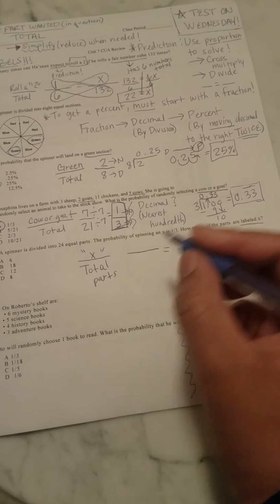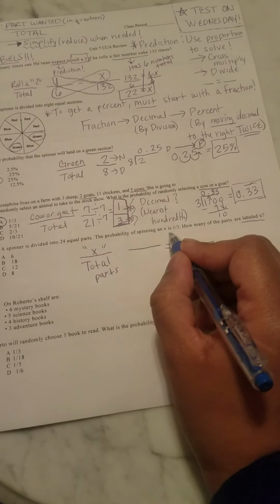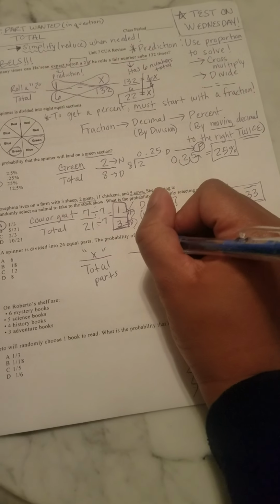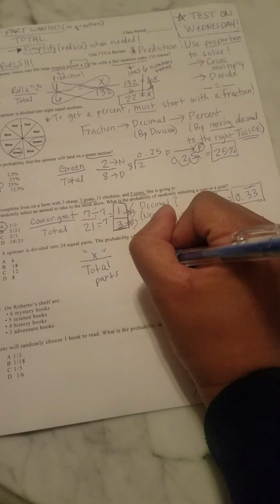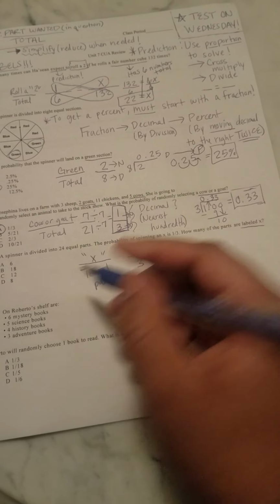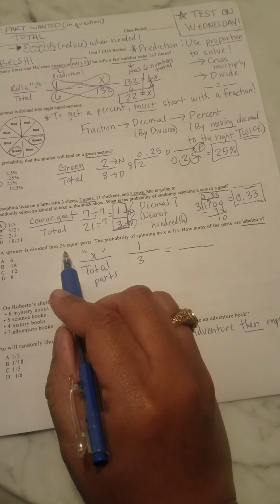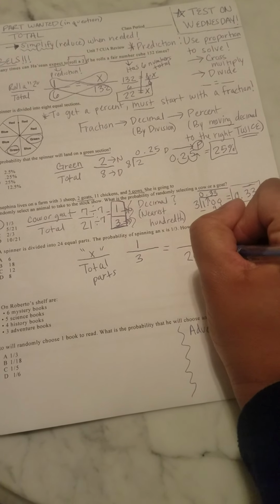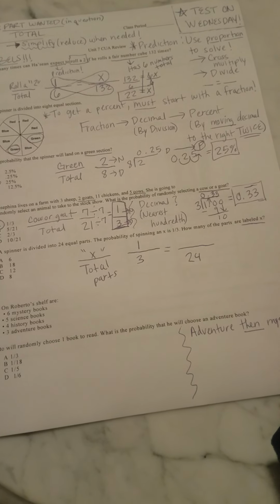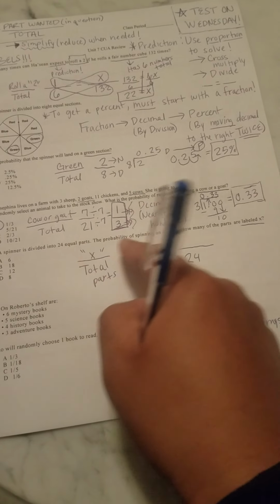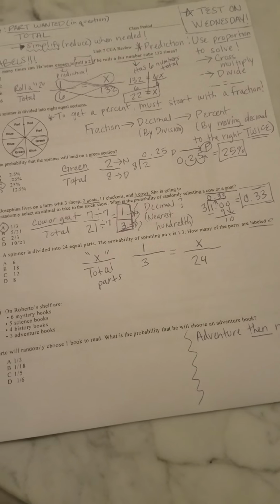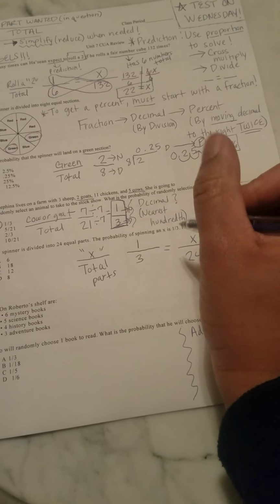All right, so what we have is the probability of spinning an X is 1 out of 3, so 1 out of 3. And then our other number is that there are 24 equal parts. Well, the 24 is going to go on the bottom. I'm looking for how many of the parts are labeled X, and so this is going to be the variable. Okay, so we'll cross multiply.